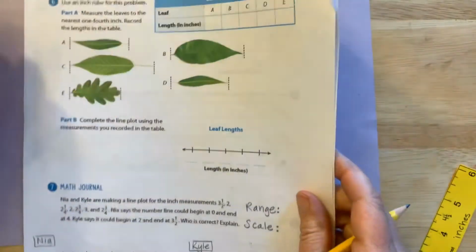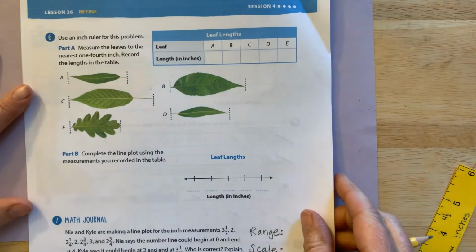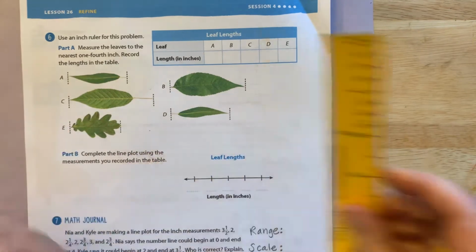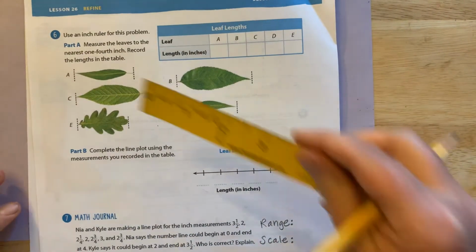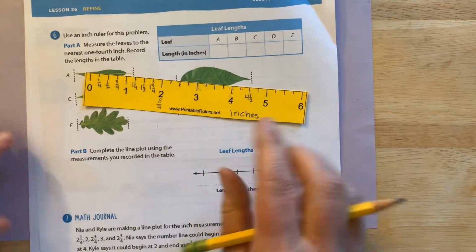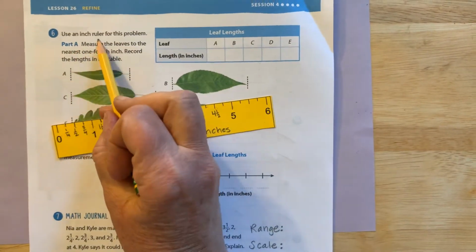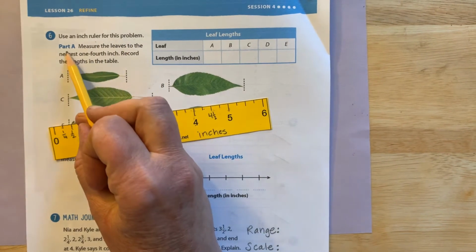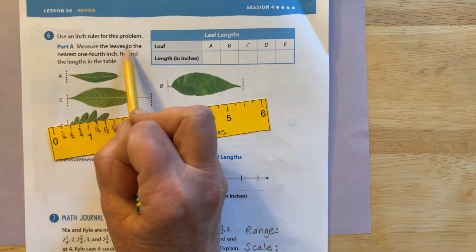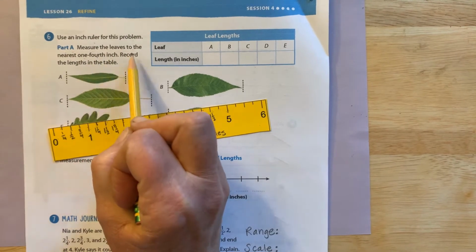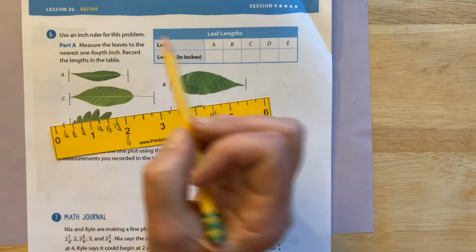Okay, turn the page over. Here we go. Number 6. Use an inch ruler for this problem. After our little tricky problem with the marker, I figured we'll just measure these together with our markers so we make sure we get the right numbers. Okay, use an inch ruler for this problem. Part A, measure the leaves to the nearest 1/4 inch. Record the lengths in the table.